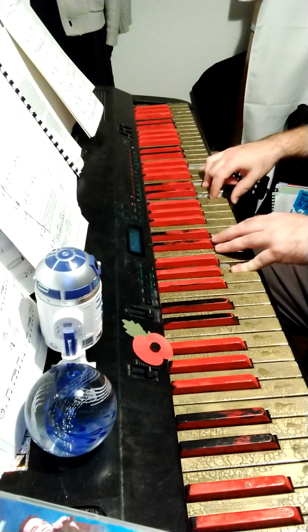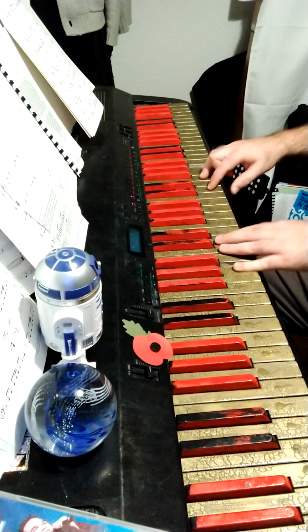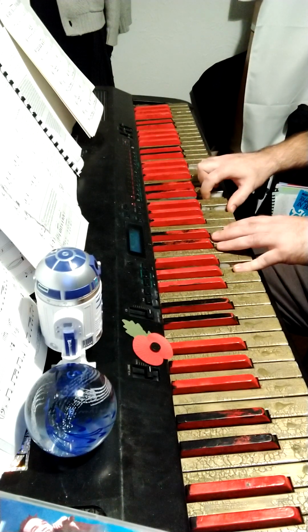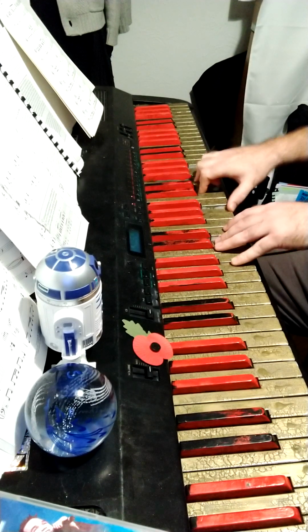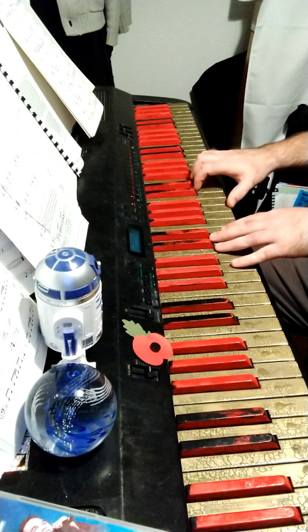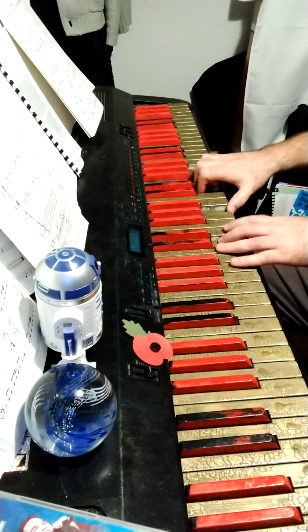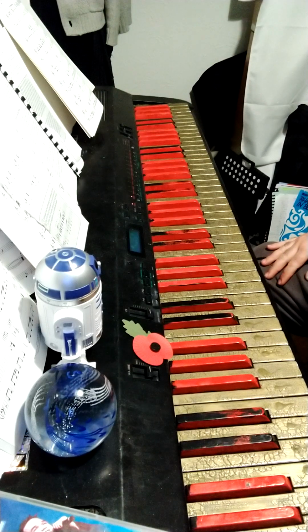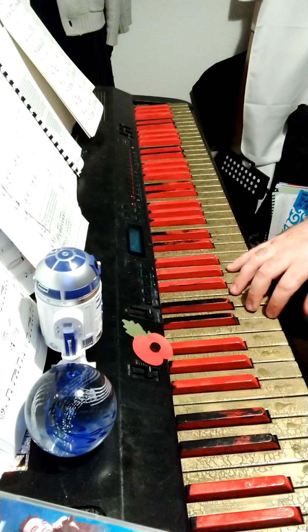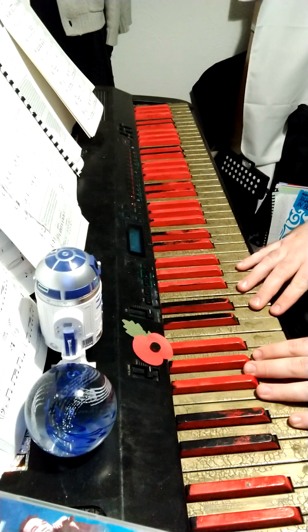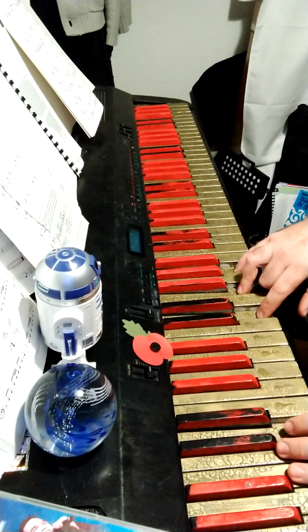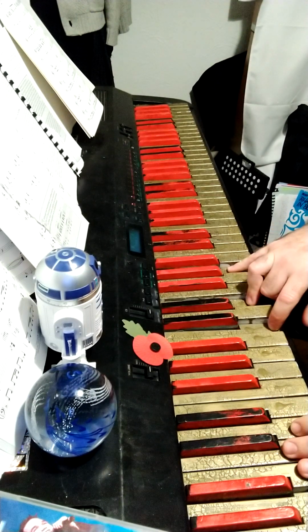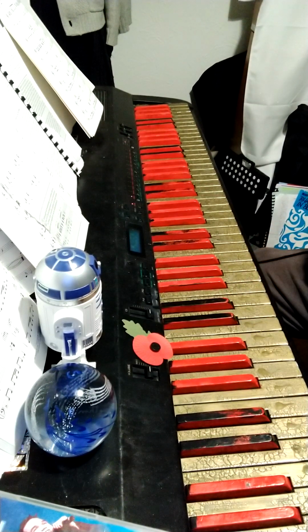A Plagal cadence is a 4th chord followed by the 1st chord, rather than the 5th chord. Plagal isn't as good as the authentic, I don't think. Down here, A minor is a D minor and A minor.